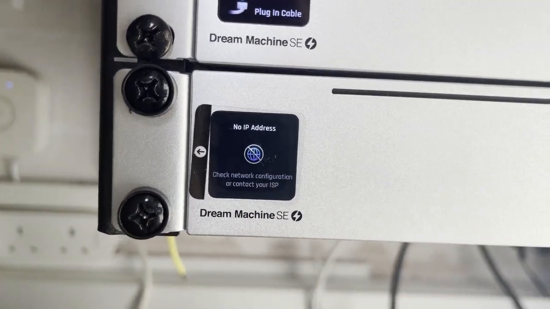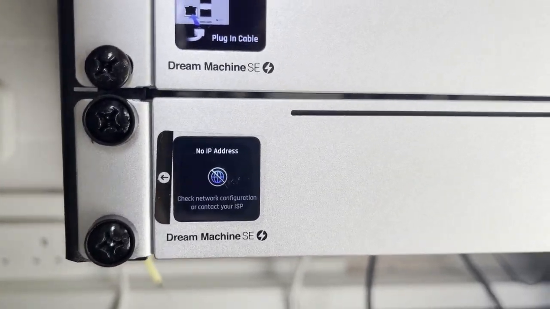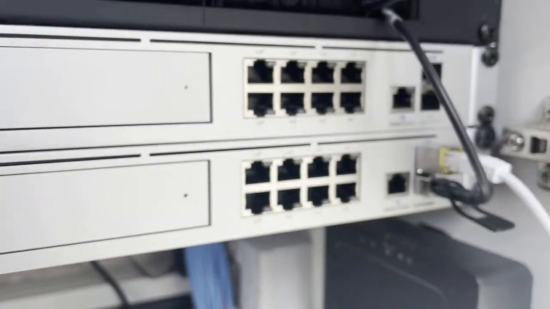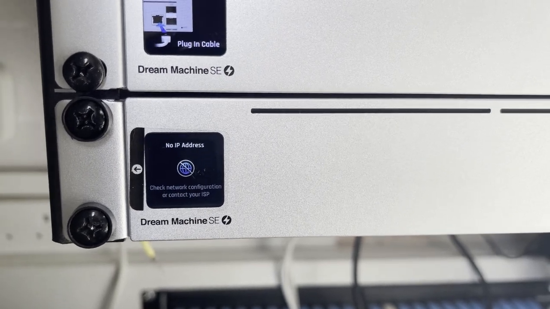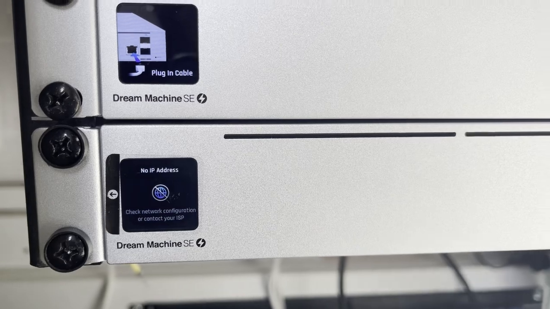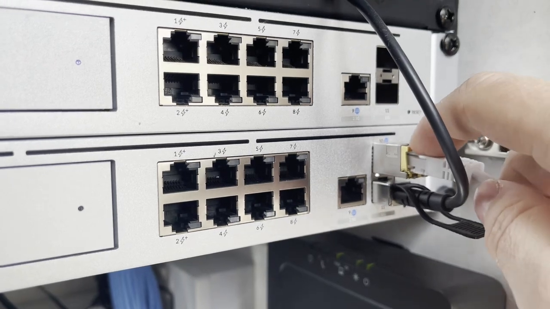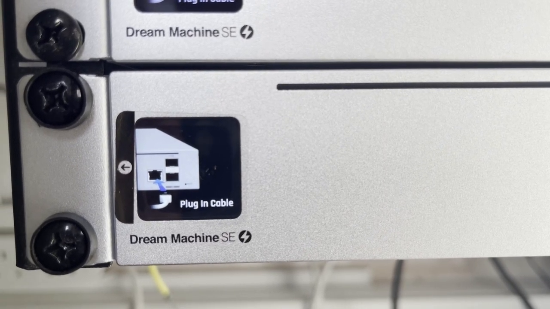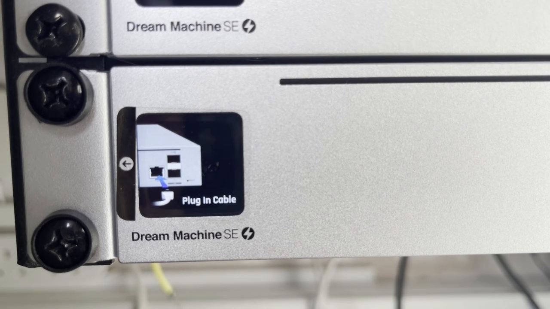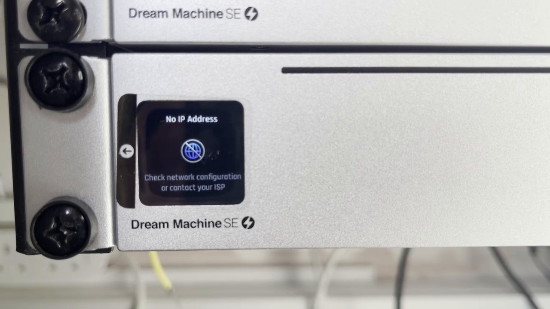Might need to give it a couple of minutes, or I wonder if it's not realising that I'm using the 10 gig connection and it's expecting to find a WAN port on a 2.5 gig. I wonder if I just move my cable, whether it will come up. But the 2.5 gig isn't configured with my details. It's telling me to plug the cable in, which I've done. Still saying no IP.